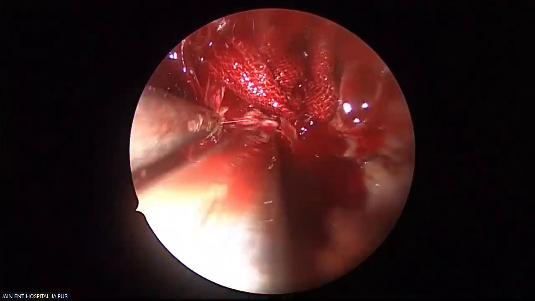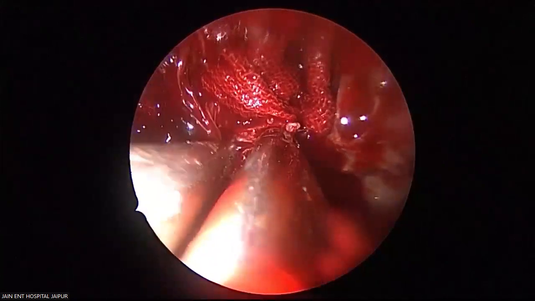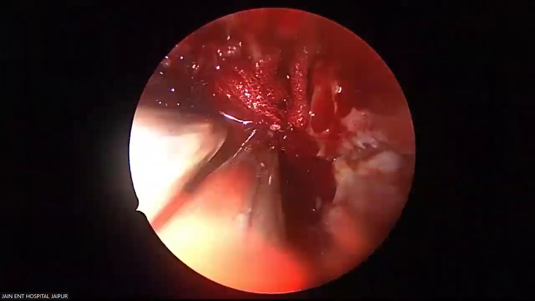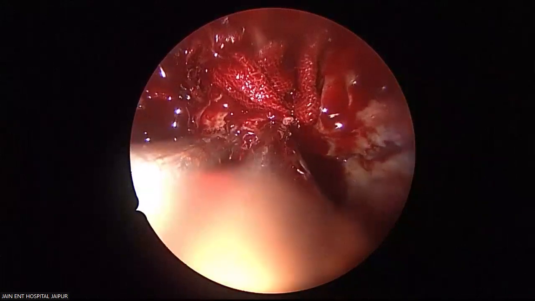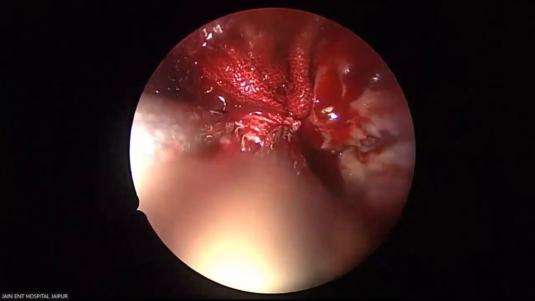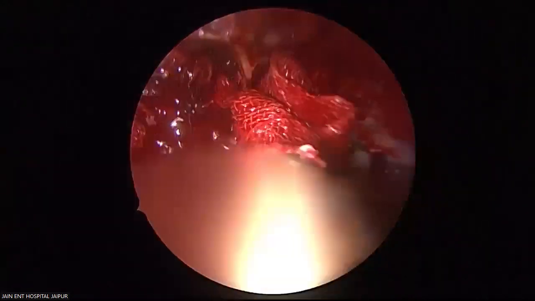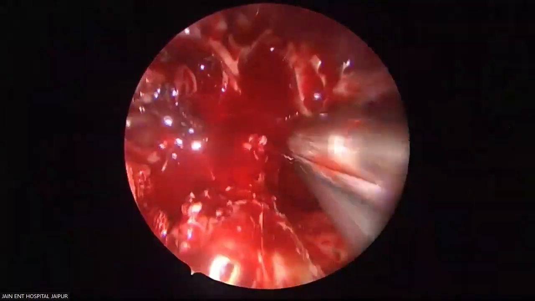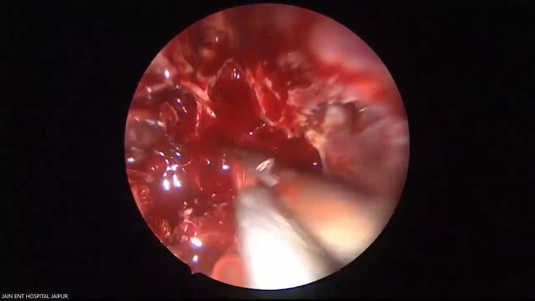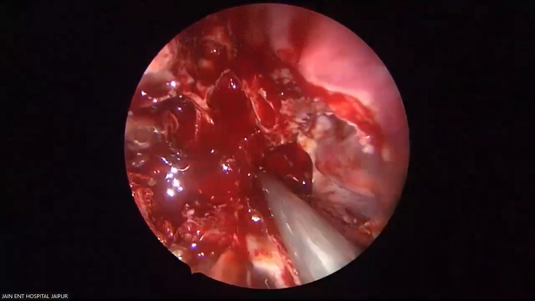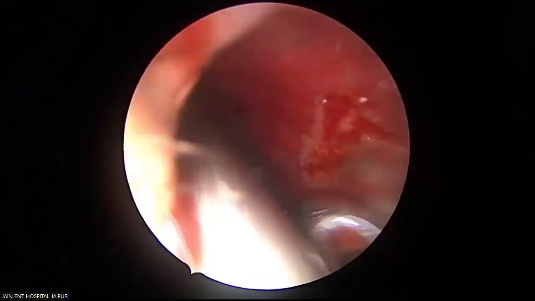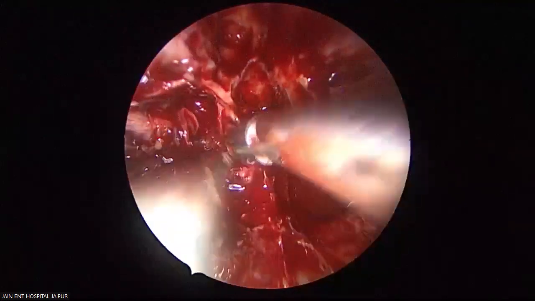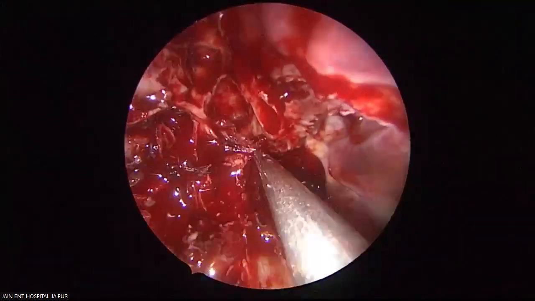See, in the cancellous bone, see the bone underneath. See how it comes out. It has to be a pull, pointed out. I'll tell you how to pull. It should be a controlled pull. Let the bleeding come. Don't pack so easily, because we don't want to pack the tumor.